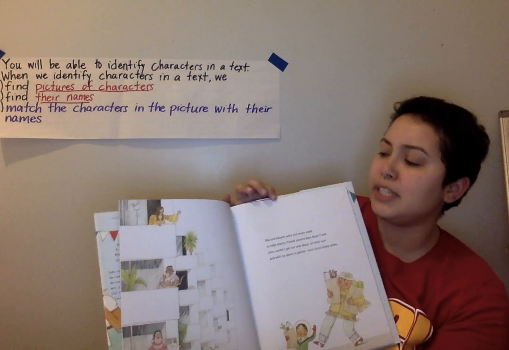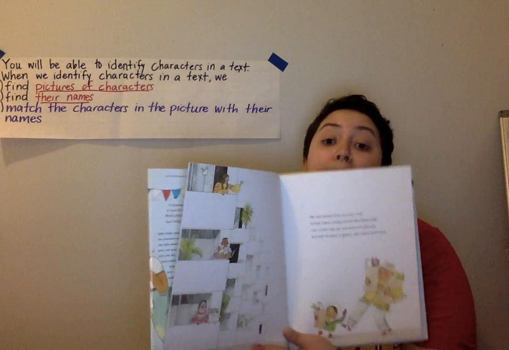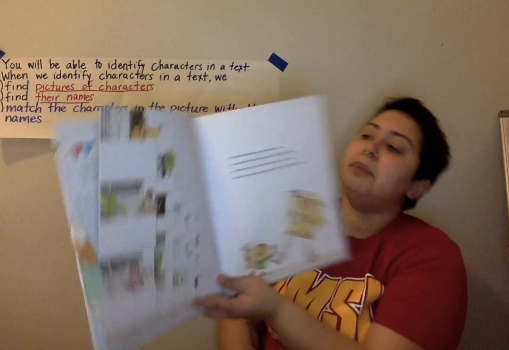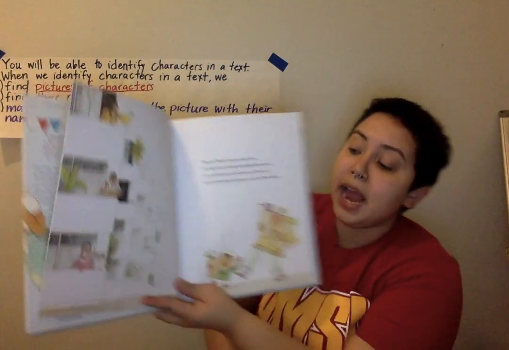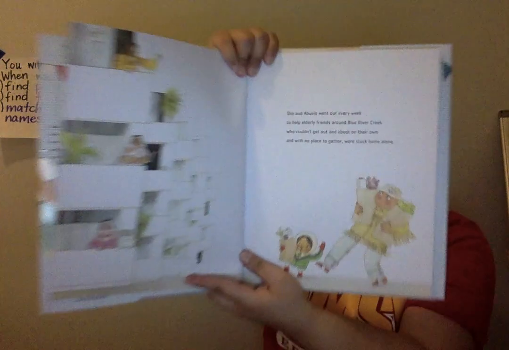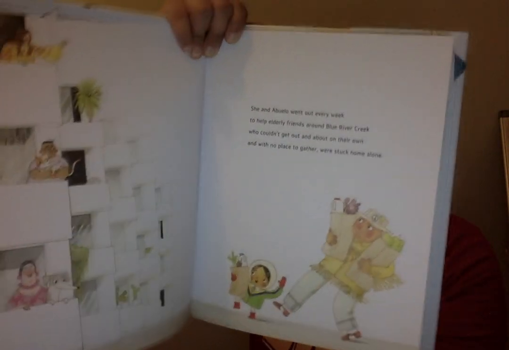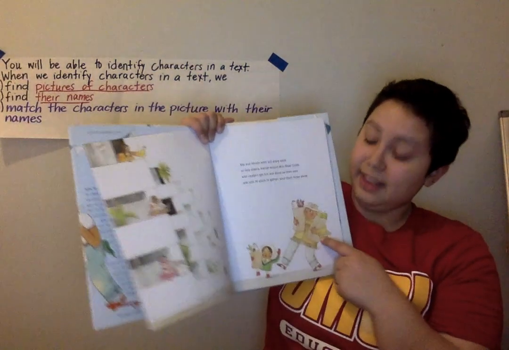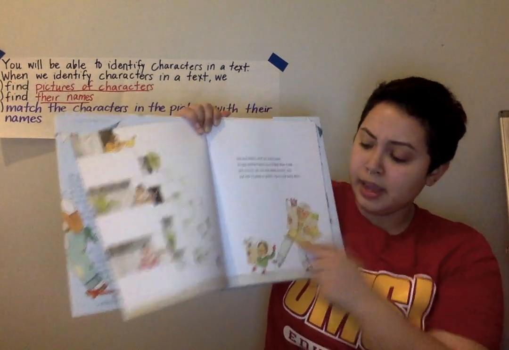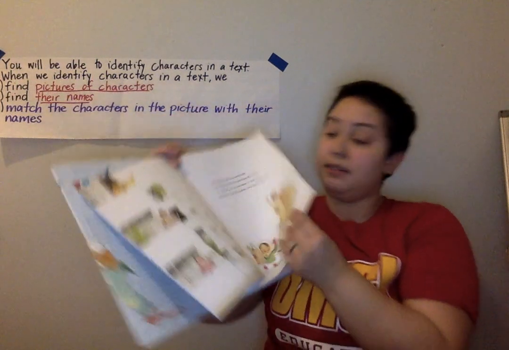Now, on this page, I don't think I heard a young girl's name. So if you don't remember, that's okay. But I heard the word abuelo. And abuelo means grandpa in Spanish. So who do you think these 2 people are? Yeah, this must be abuelo. And I'm going to turn the page to see if we hear her name again.